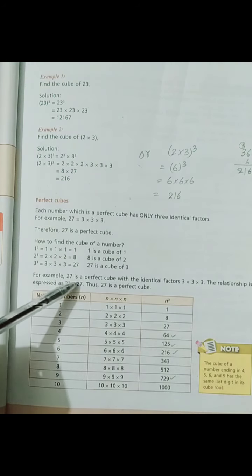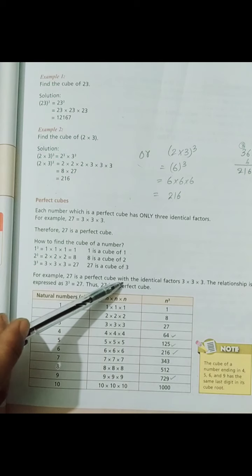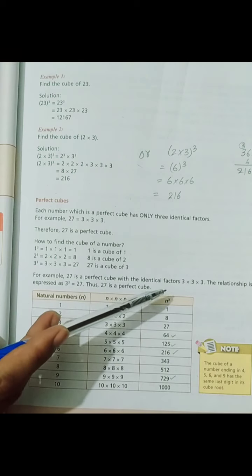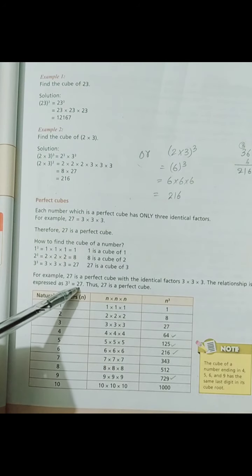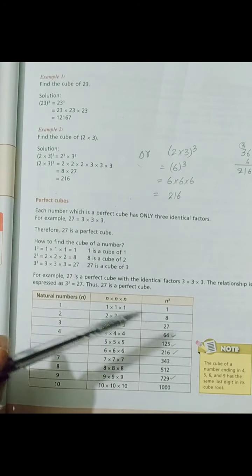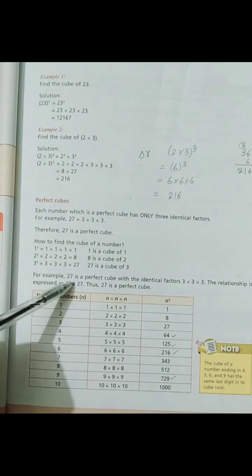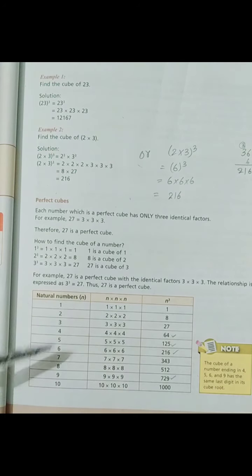For example, 27 is a perfect cube with the identical factors 3 multiply 3 multiply 3. The relationship expresses 3 cube is equal to 27. It means that we can write 3 cube is equal to 27. So 27 is a perfect cube. Here are some natural numbers and their cubes.